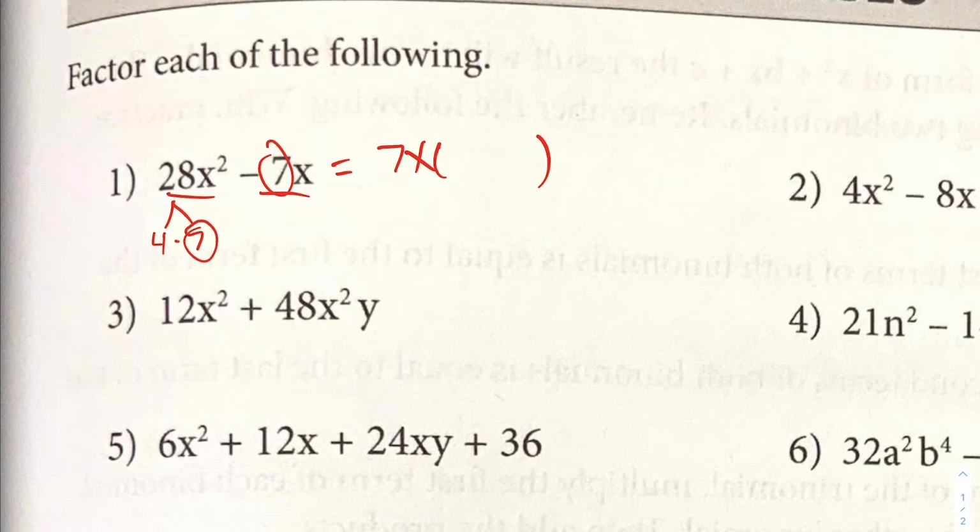Then, once we found out what they have in common, we have to write inside the parentheses: what do I need to multiply 7x by to get 28x squared? What times 7 makes 28? Well, I just drew the factor tree and it was 4. Then what times x would make x squared?